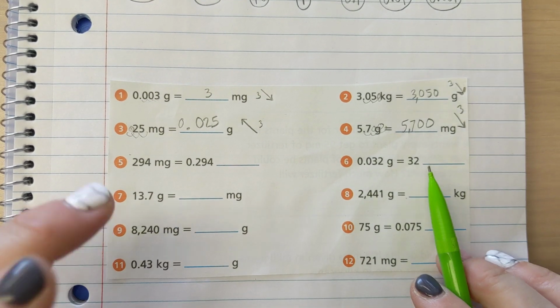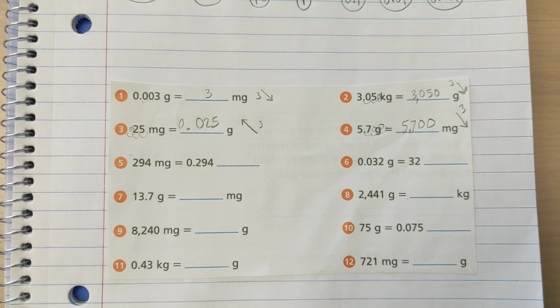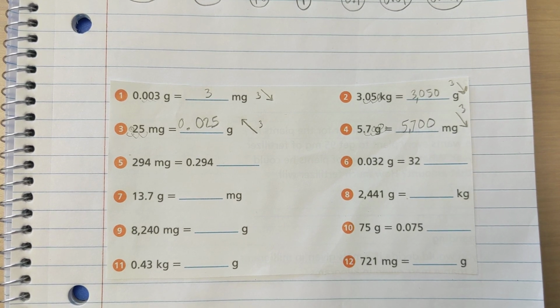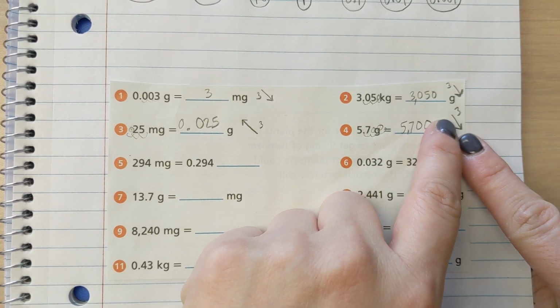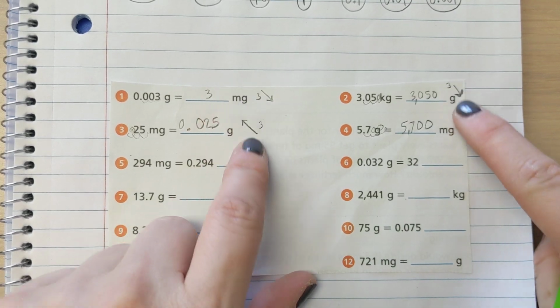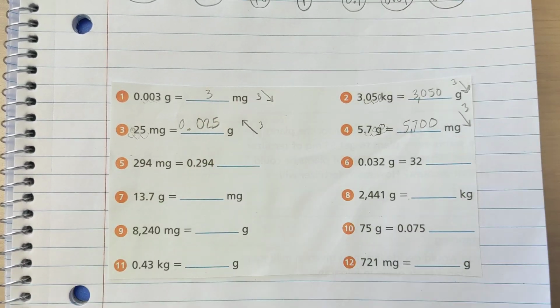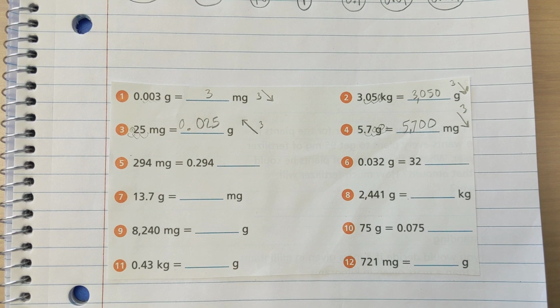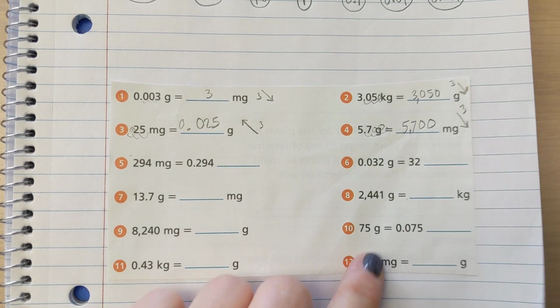You are required to do 6, 7, 8, 9, 10, 11, 12 on your own. I think you will be just fine. You need to show me the arrows, which direction you're going, and how many places. Look, every single time we've moved 3. Maybe I should quickly find one where we're not moving 3. Ooh, you know what? I love number 10.